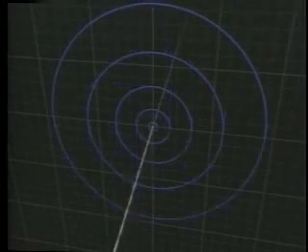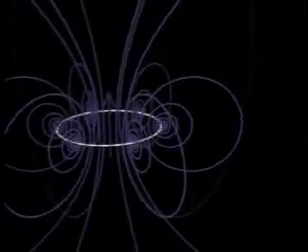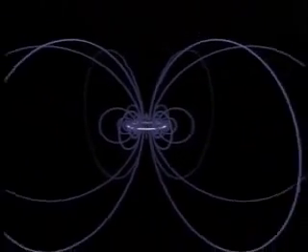The net result is a field that goes in circles. The lines of force are circles concentric with the wire, and the field is the same all the way around each circle. On the other hand, if the wire is bent around into a loop, the current flowing through it produces what is known as a dipole field.